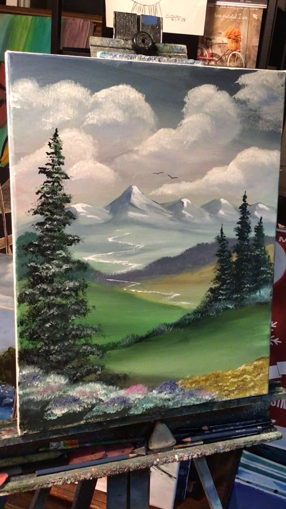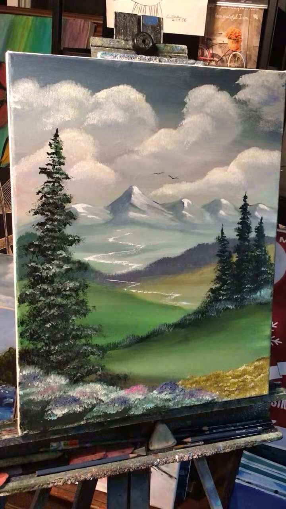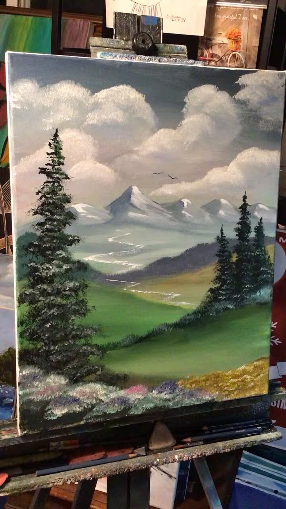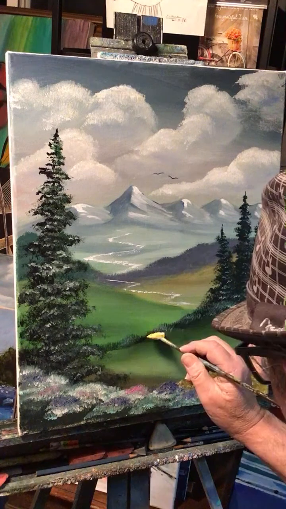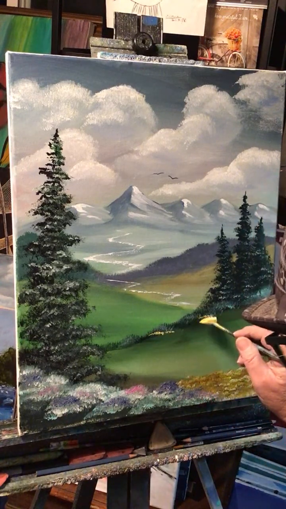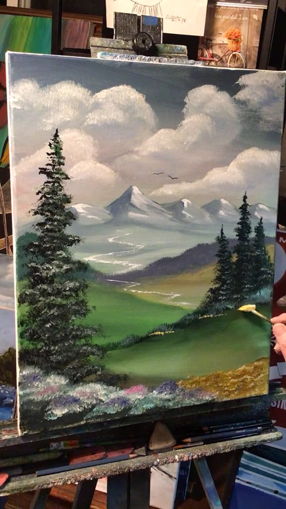Some more flowers there. Put some flowers out here.